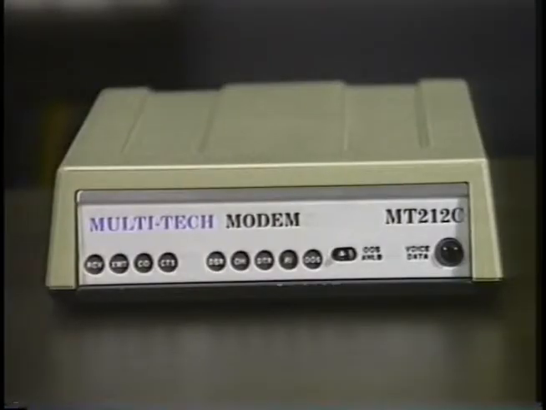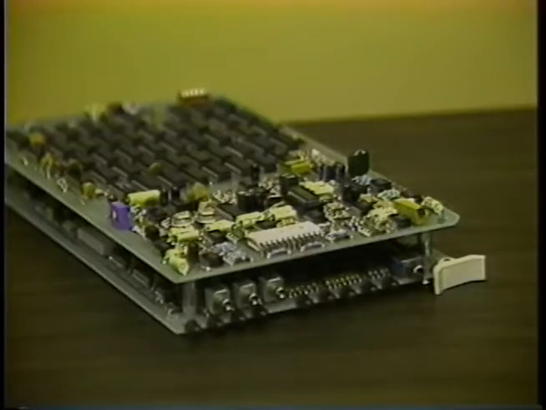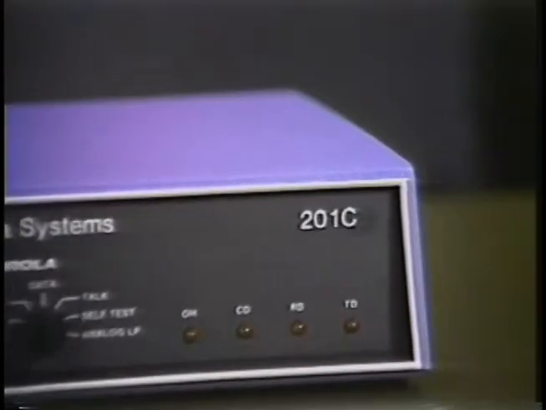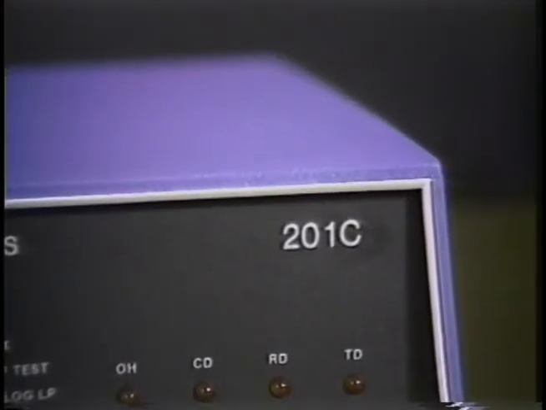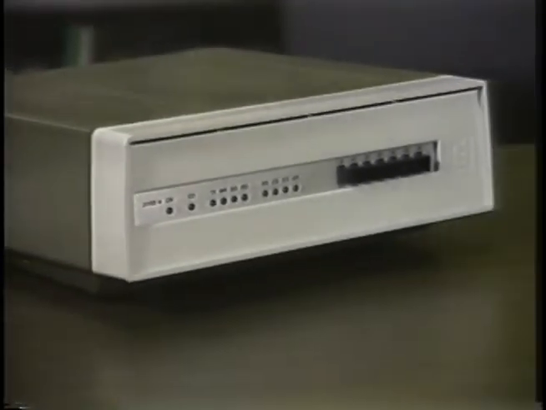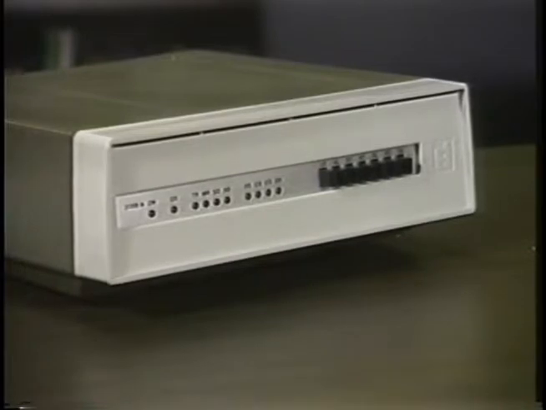Some 212 modems can also be used on private lines. There are other modems too that can run on dial-up lines or dedicated private lines. A 1200 bits per second async modem, the 202 model, is available for dial or private line. 2 synchronous modems used for both dial and private line are the 2400 bits per second 201 models and the 4800 bits per second 208 models.